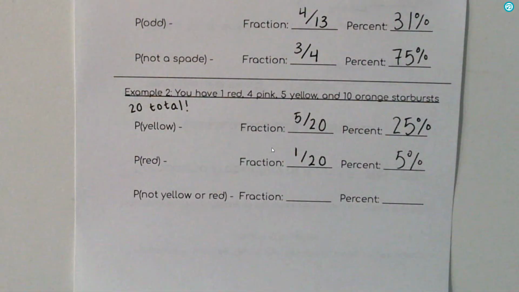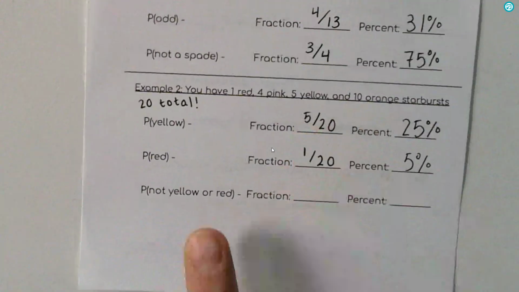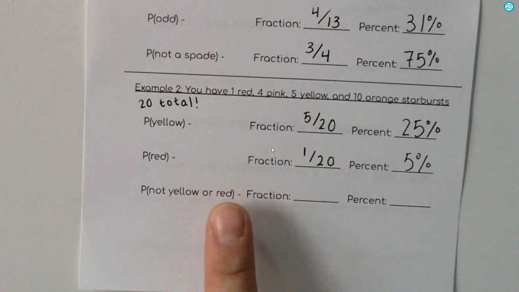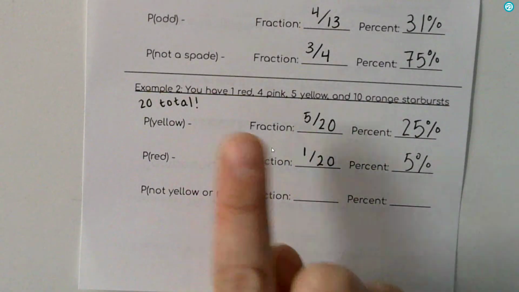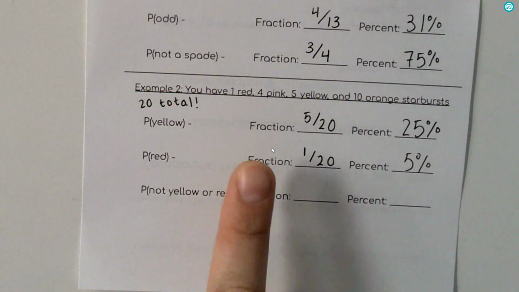Then this probability is based off of my favorite colors. I like yellow or red. I don't like orange and pink. So the probability of not picking yellow or red, and picking something I don't want: the probability of picking yellow or red would be 1 and 5, so 6 of them. The probability of not picking them is the rest of them, so 4 and 10.